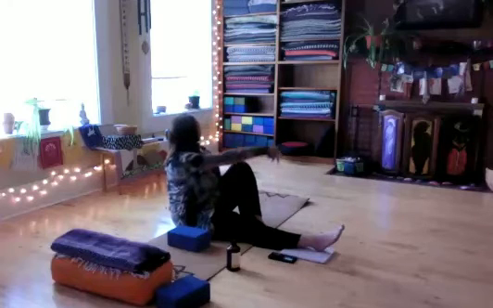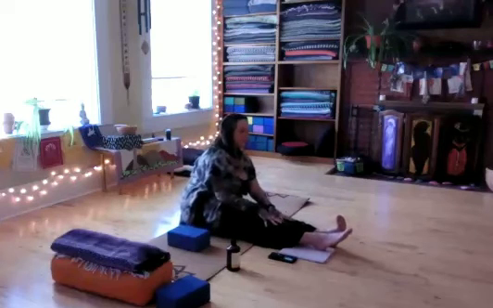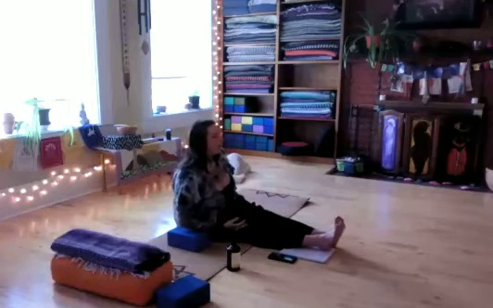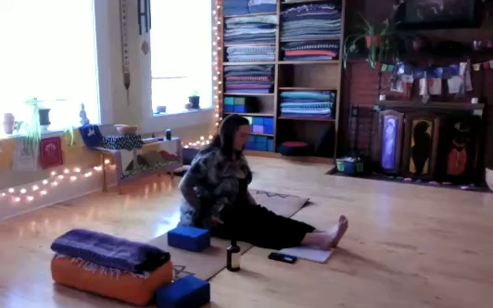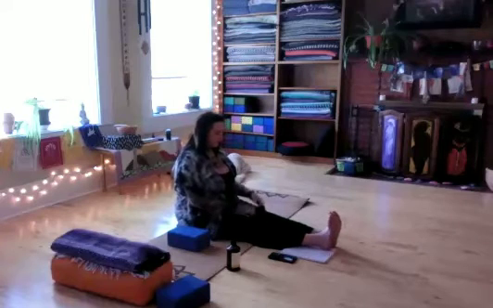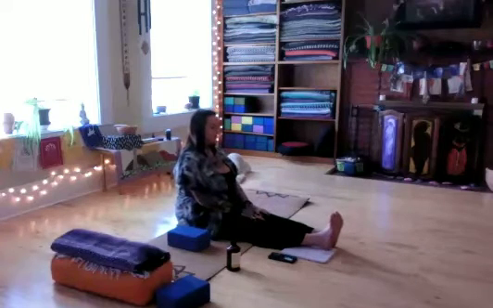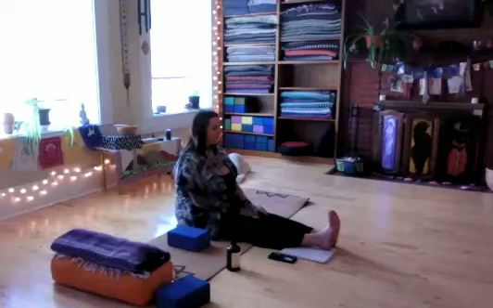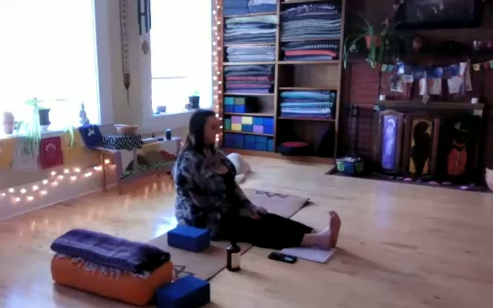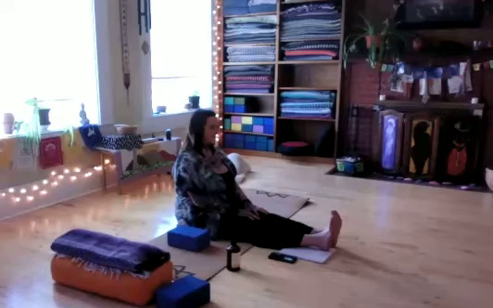Inhale, lengthen. Bring the arms up. Exhale, unwind and release. Just bring both legs out long. Find your sit bones rooted into the earth here, really feeling grounded. Bring the toes flex towards the face, shoulders down away from the ears.